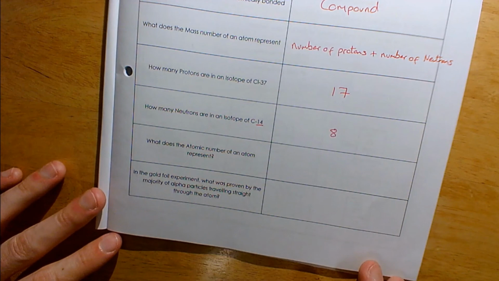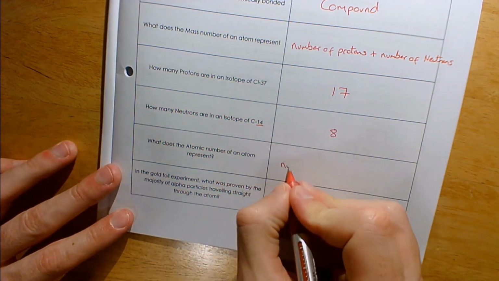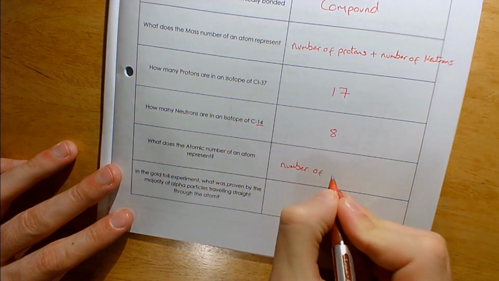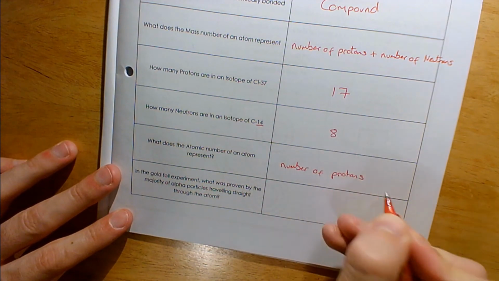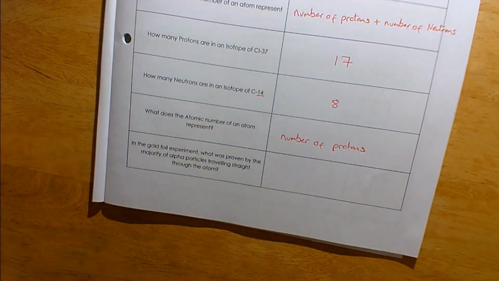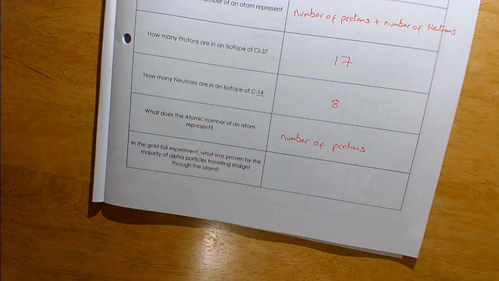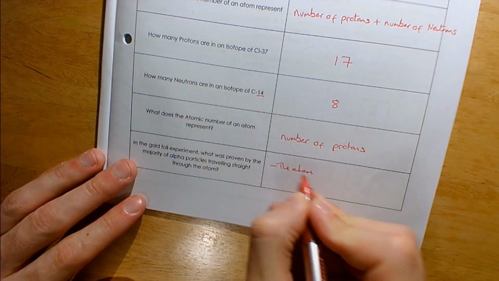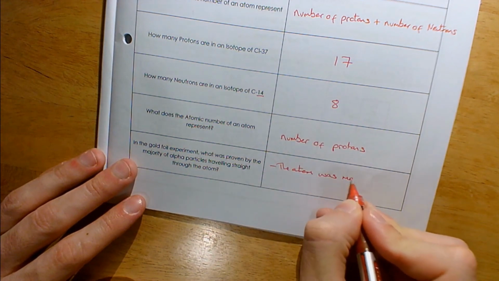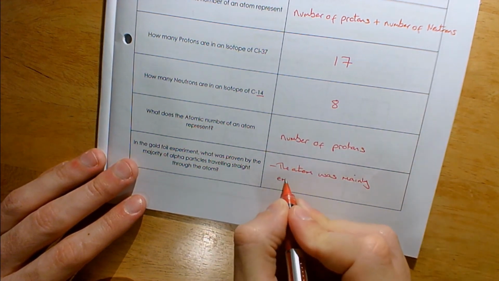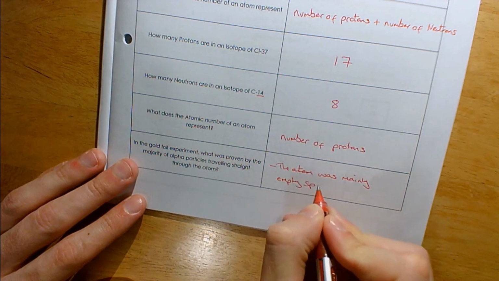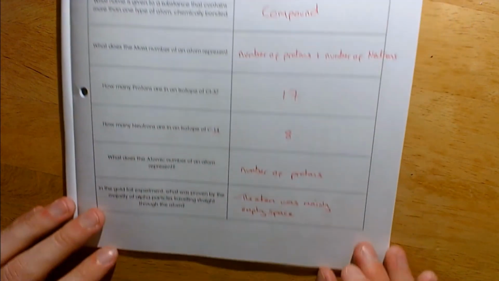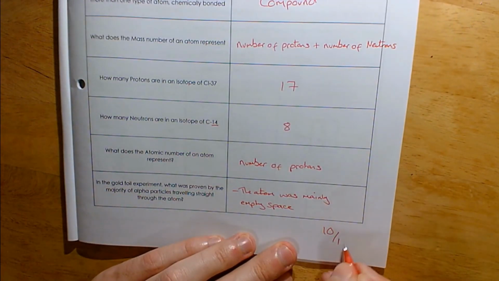What does the atomic number of an atom represent? It is the number of protons. And in the gold foil experiment, what was proven by the majority of the alpha particles traveling straight through the atom? It proved that the atom was mainly empty space. Okay, so correct what you need to correct in green pen and give yourself a score out of 10.